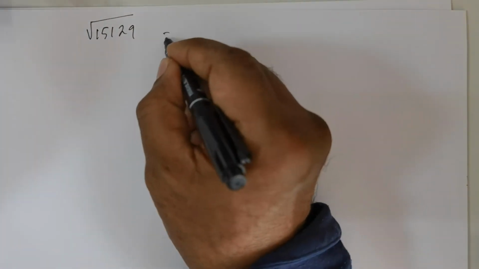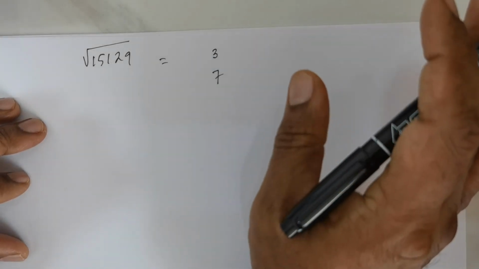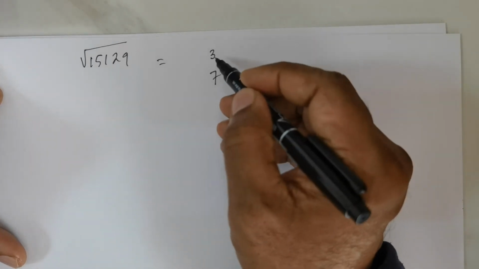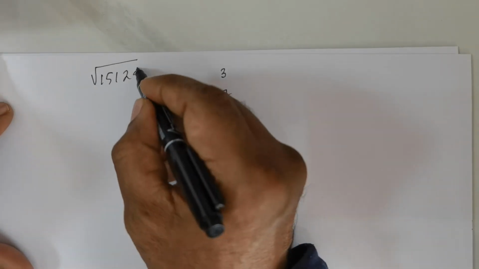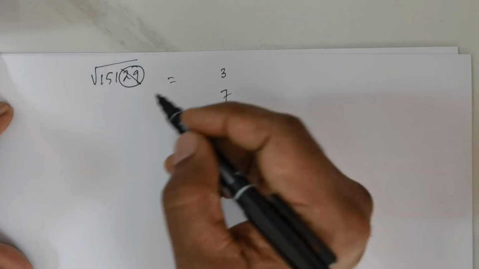So this number should carry a unit place of 3 or 7. I'm not sure which of these it is going to be, but I know the choice should either be a number ending with 3 or a number ending with 7. So you just circle this off and you cancel this off, meaning you strike that off.